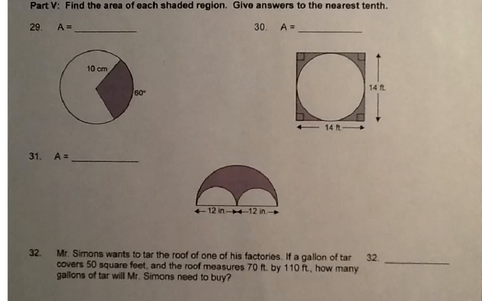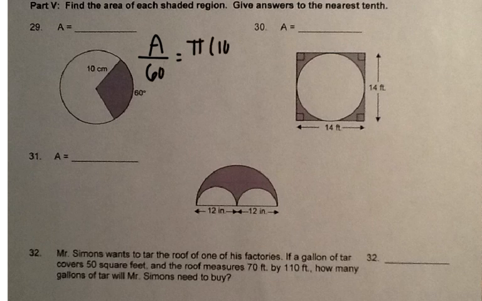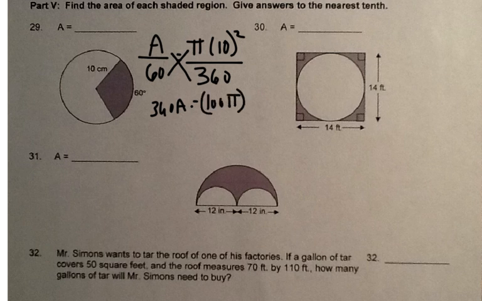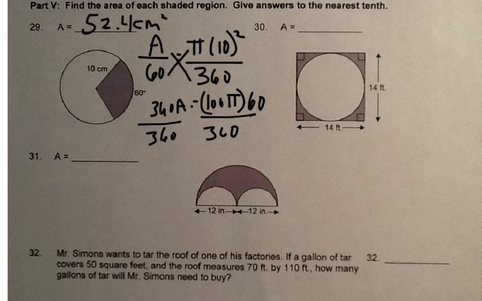Okay. Number 29, I'm finding the area of the sector. So I'm going to say the area over the degrees, which is 60, equals pi times 10 squared, pi r squared, over 360. I'm going to cross multiply. So I have 360a equals 100 pi times 60. Divide by 360 on both sides. And I get that the area is 52.4 centimeters squared.